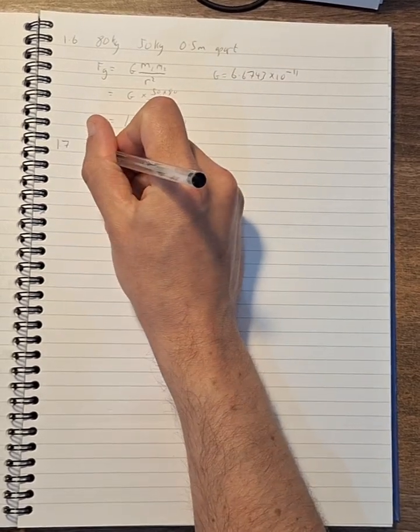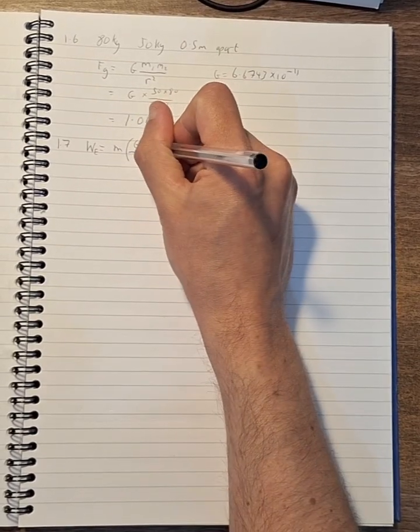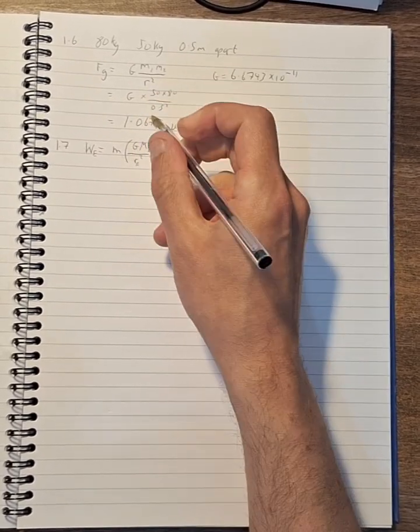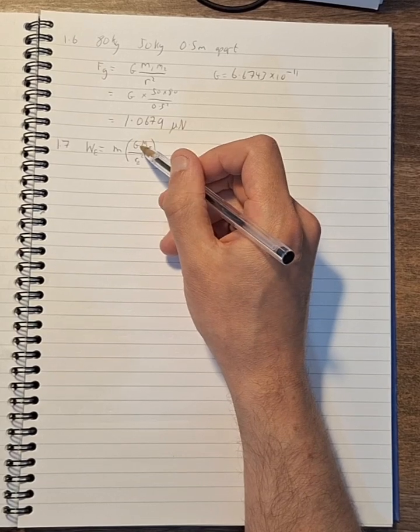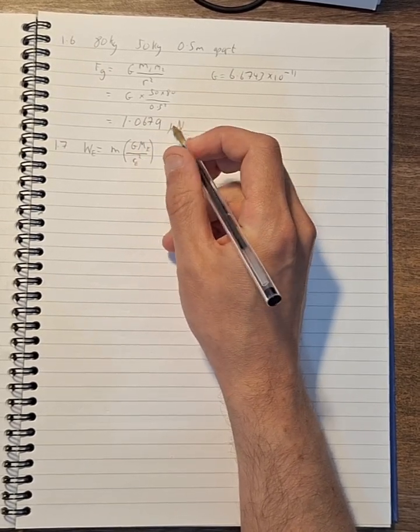In this case, that is going to be Earth initially. So our weight on Earth is the mass times the gravitational constant times the mass of the Earth divided by the radius of the Earth squared.